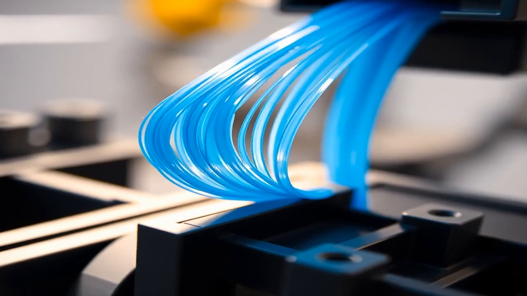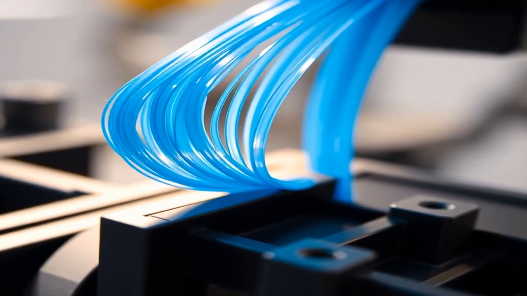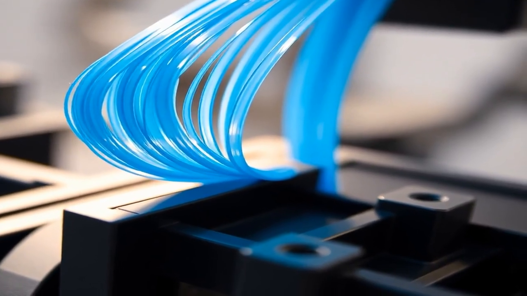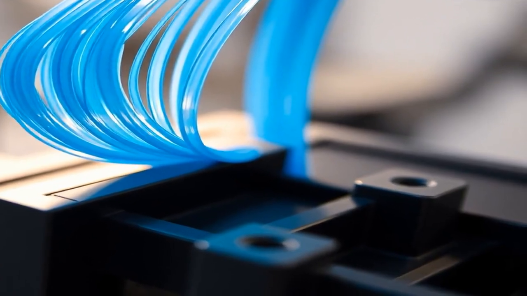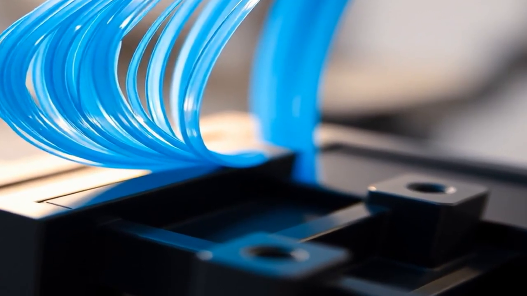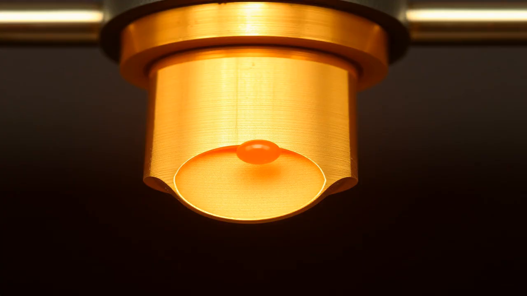The most common method is fused deposition modeling. This process works by feeding a continuous strand of thermoplastic filament through a heated nozzle. For the plastic to bond, the nozzle must reach precise melting temperatures. This heat allows the thermoplastic to become fluid enough to be extruded smoothly.